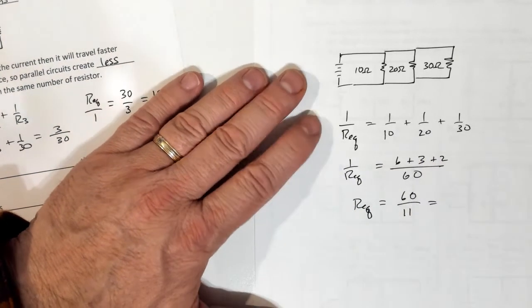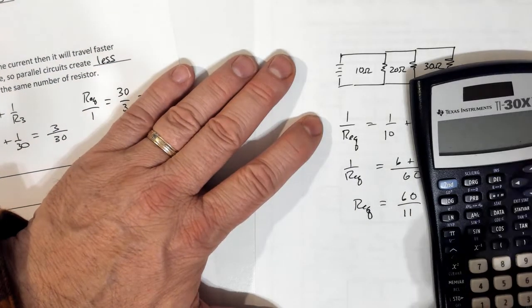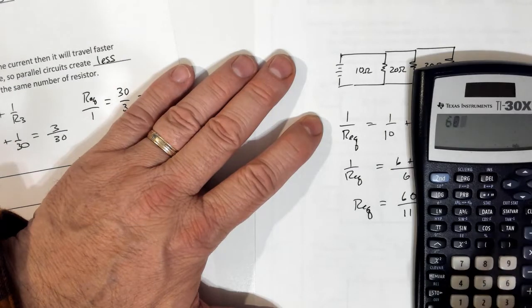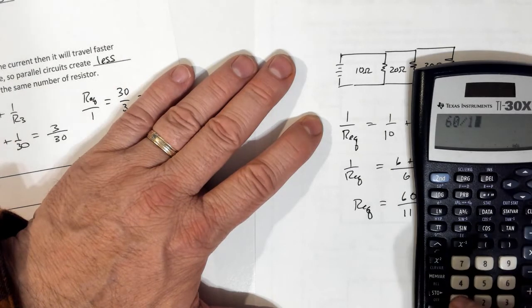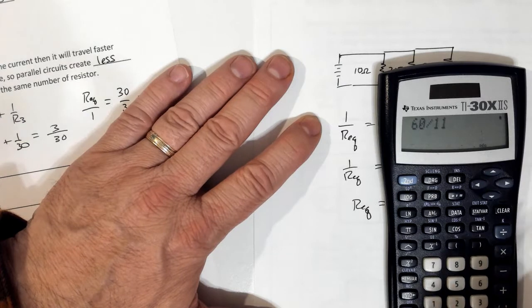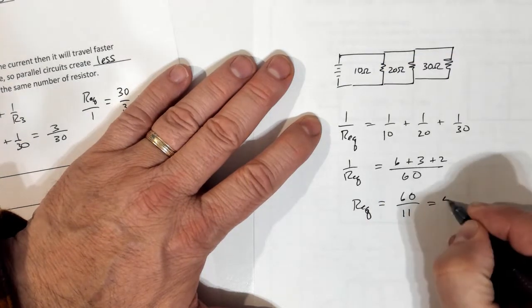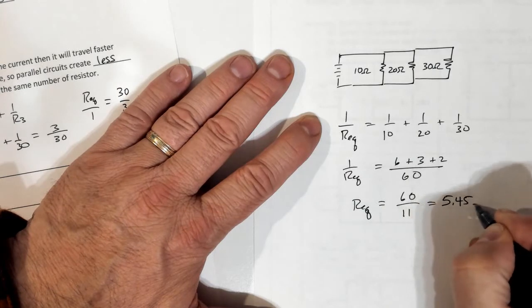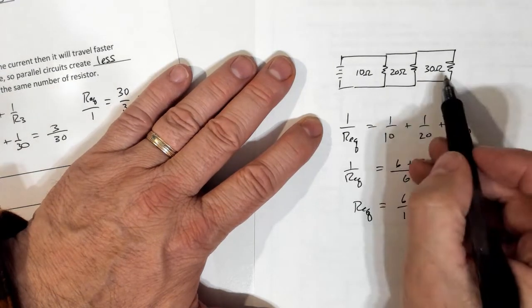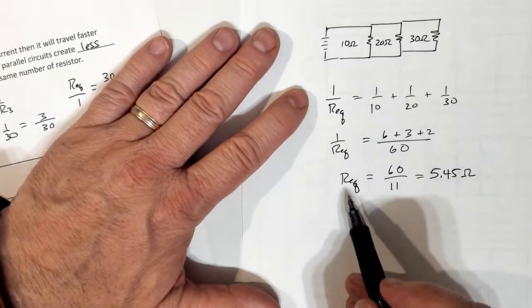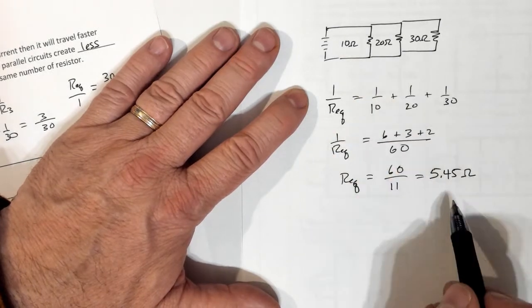And if you take 60 and divide it by 11, you would get 5.45 ohms. 5.45 ohms. And that's less than any one of those. So putting them in parallel actually gives you less resistance.